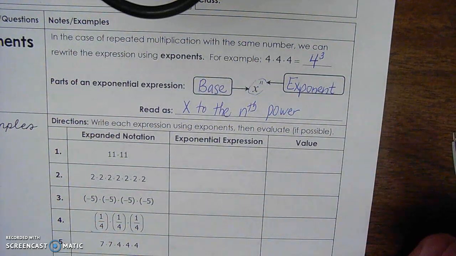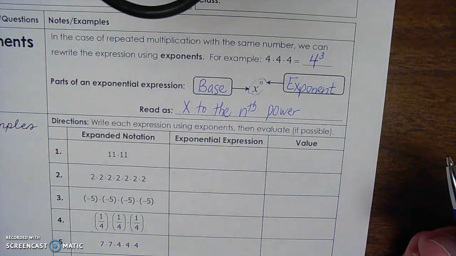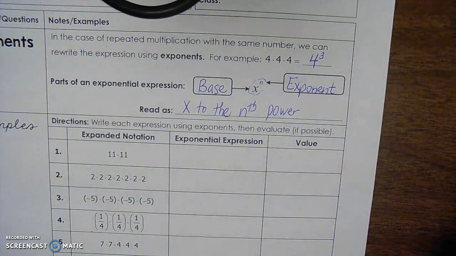We also can say 4 cubed, so we have kind of a shortcut. When we have an exponent of 2, we say squared. When we have an exponent of 3, we can say cubed. But you don't have to. You can always use the actual number.